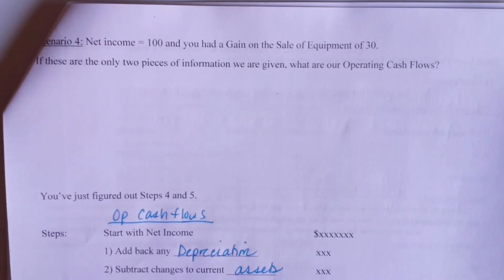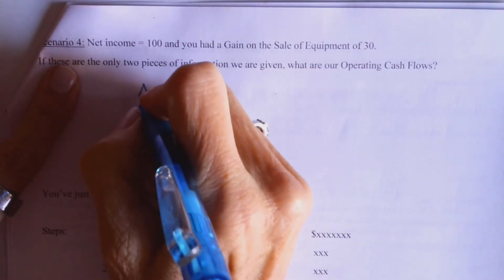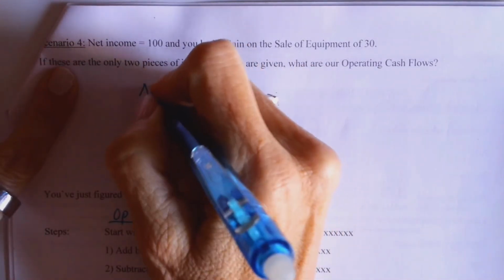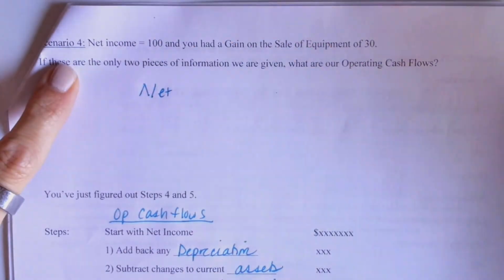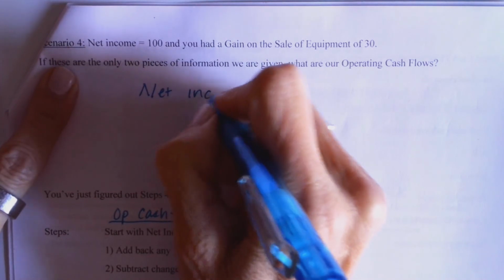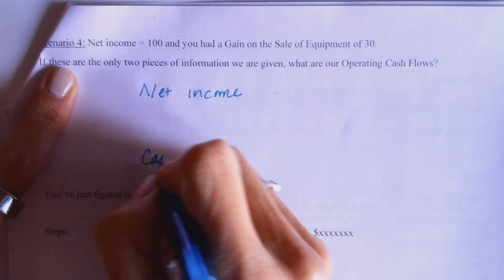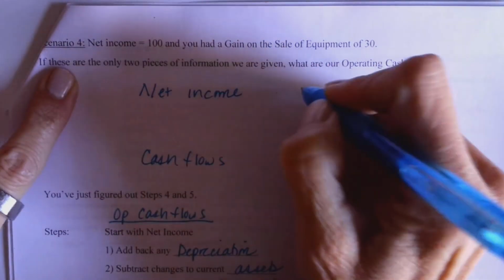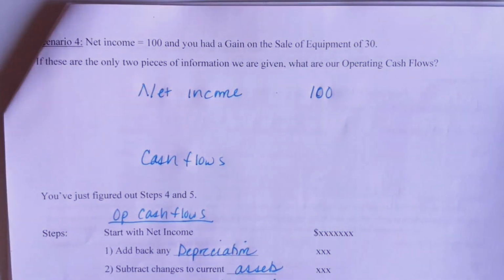Okay. And then the last step is this one right here. So if they tell us we had net income of 100 and you had a gain on the sale of equipment, right, my net income is 100.